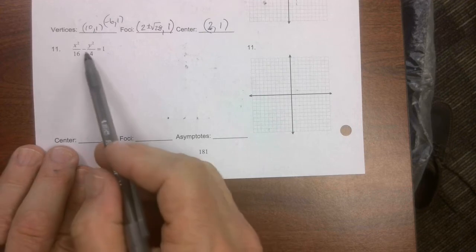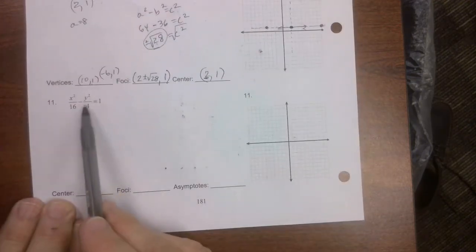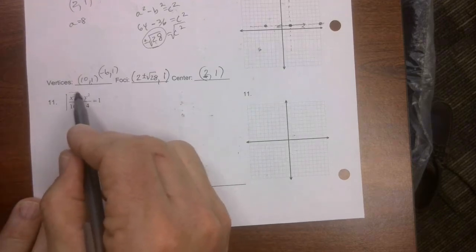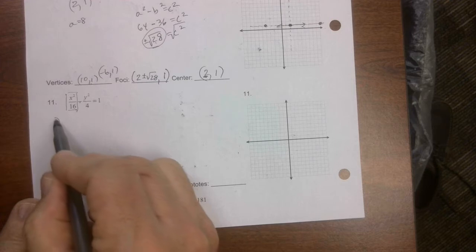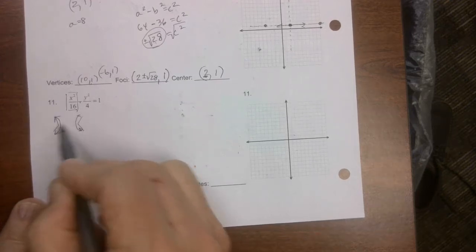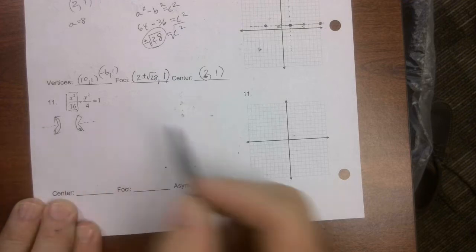Last problem. Difference between this and this. You can see this was a plus. This is a minus. So we know this is a hyperbola. Also, because it starts with my x squared, we know it's going to generally look like this. Because remember, these are the Pac-Men, and they're going to be eating my x-axis.